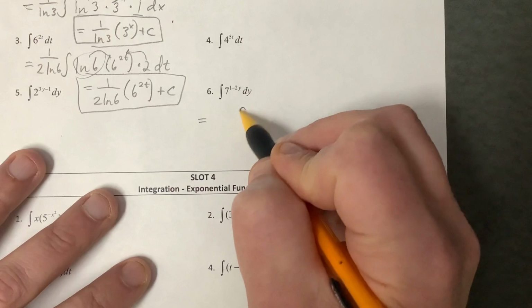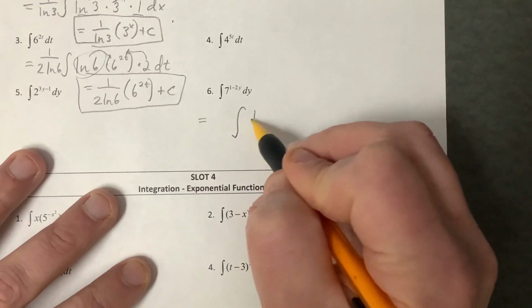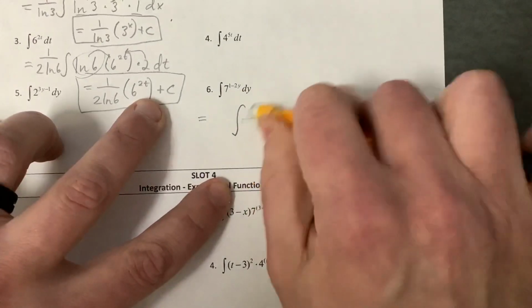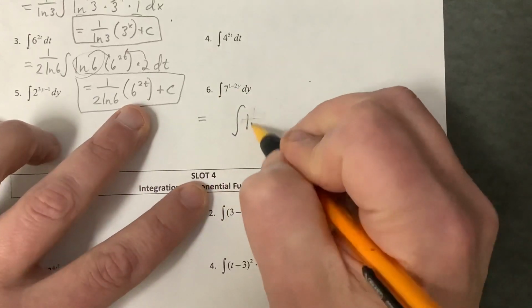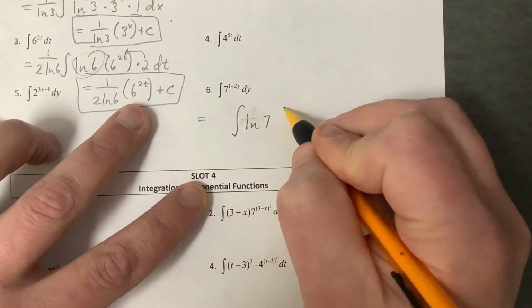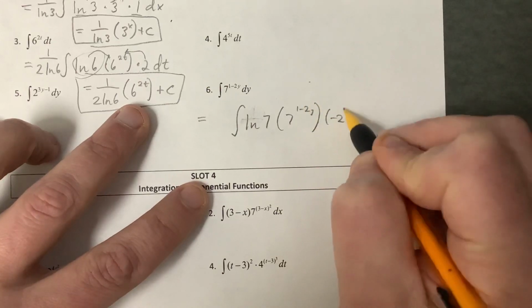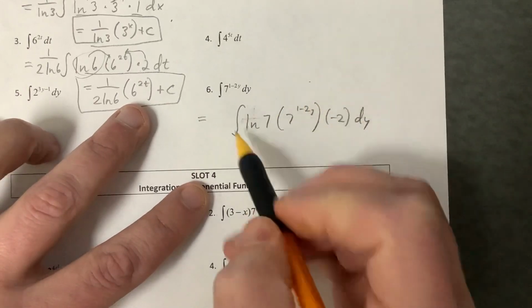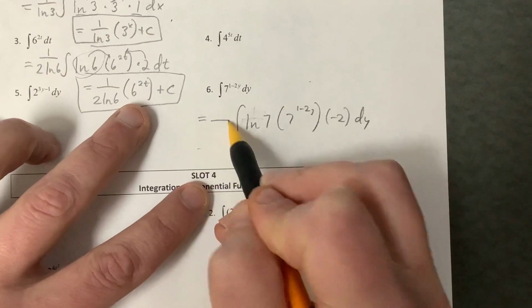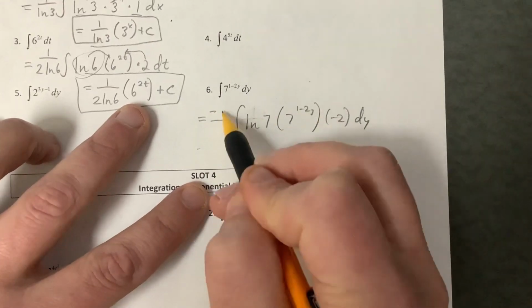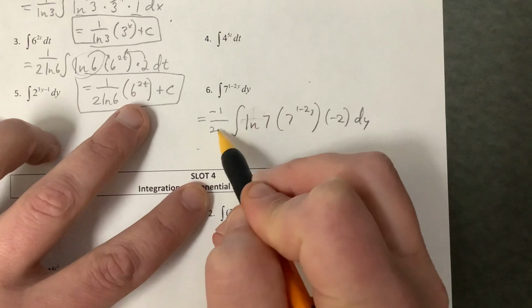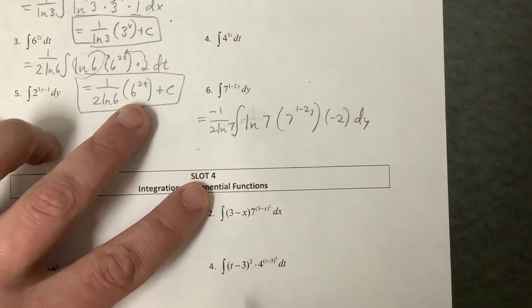If I'm integrating this, I have to have all my chain set up. So this is going to be 1 over, oops, not 1 over yet. I'm going to set this up as being natural log of 7 times 7 to the 1 minus 2y. This would chain out a negative 2 dy. Okay, and then if I'm going to undo that, I would have to have a negative 1/2, and I would have to have a 1 over the natural log of 7.